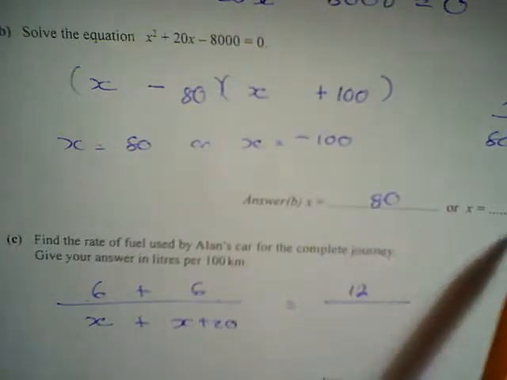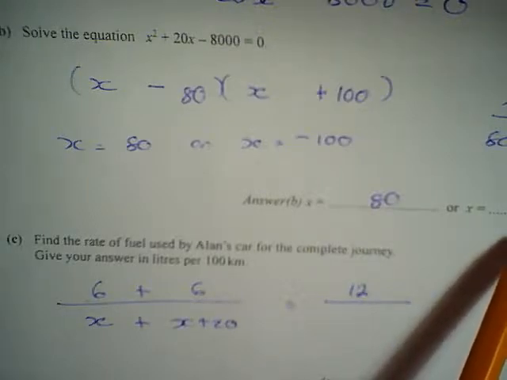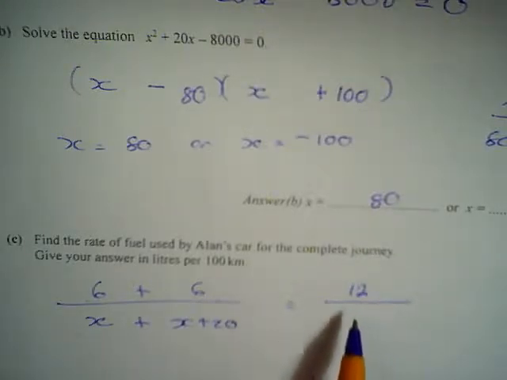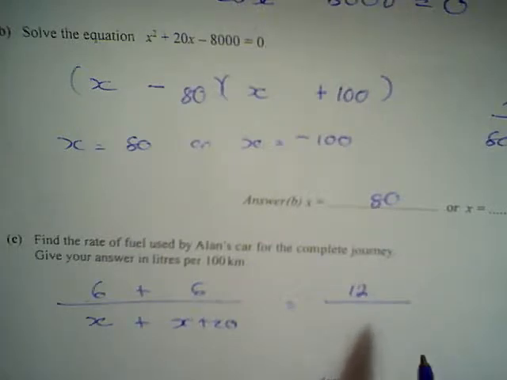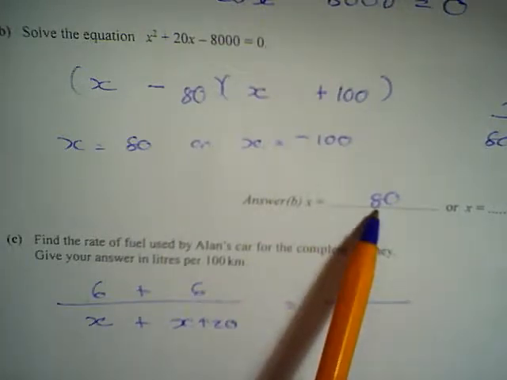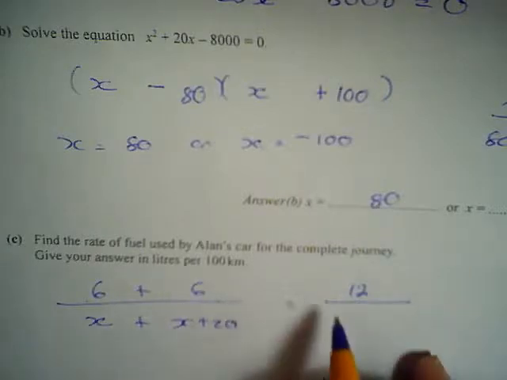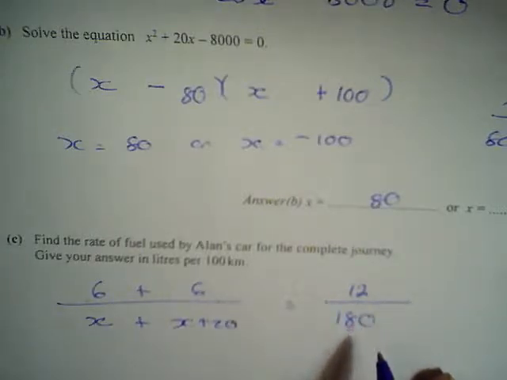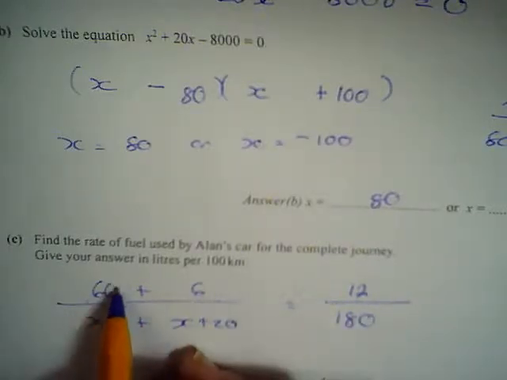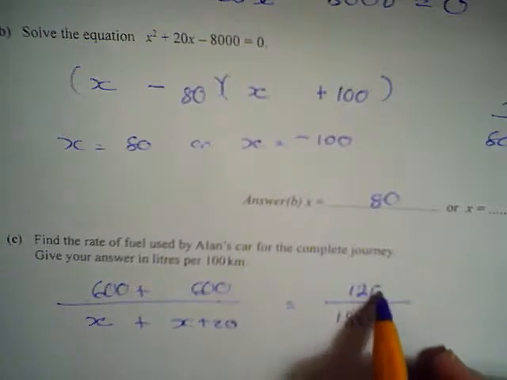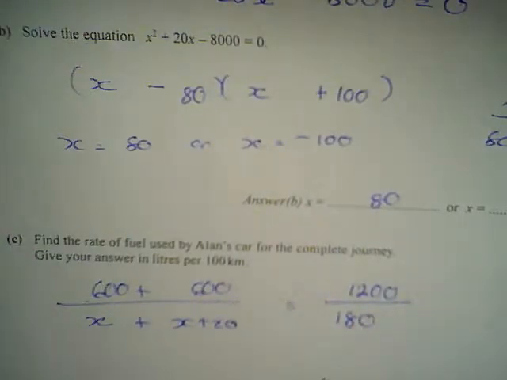How can x be negative? Okay, so it does not make sense to use the negative 100 because it is my distance. How can I travel negative 100 kilometers? So I'm going to substitute 80 into the places of my x. That would give me 160, 180. Okay, sorry, this is not 6, it's 600. And that would give you 1200. Yeah, that makes a little bit more sense.